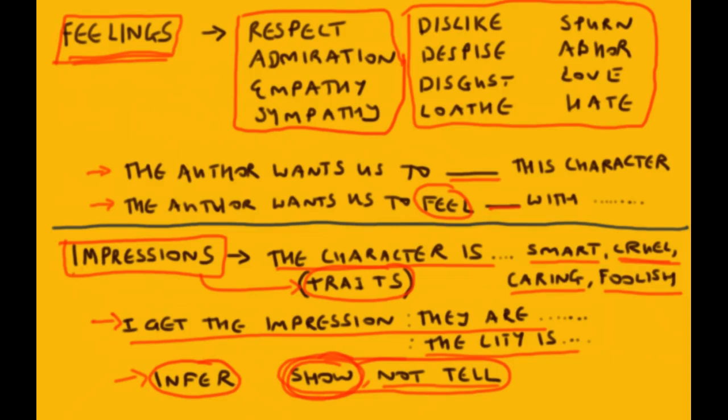And that is the impression that we can get. You may get questions that ask for both. So I get the impression the character is cruel, and that makes me feel disgust, or loathing, or dislike. Okay? So those are the key differences between feelings and impressions.